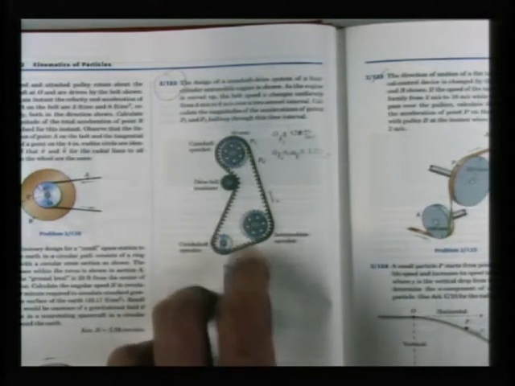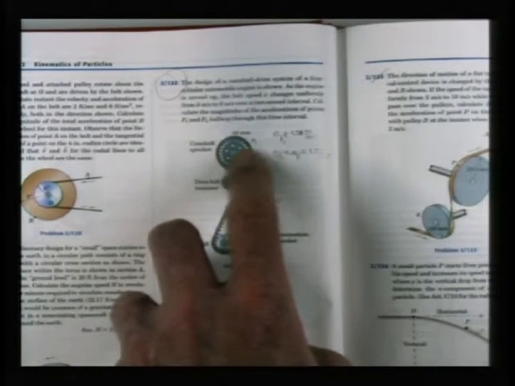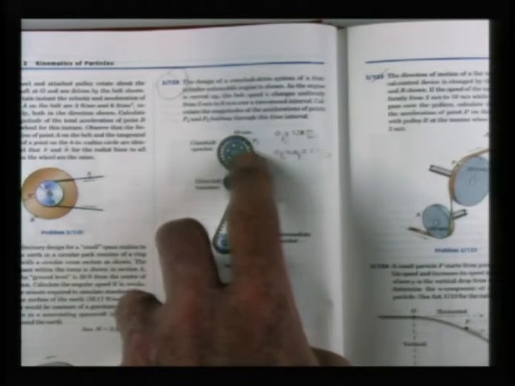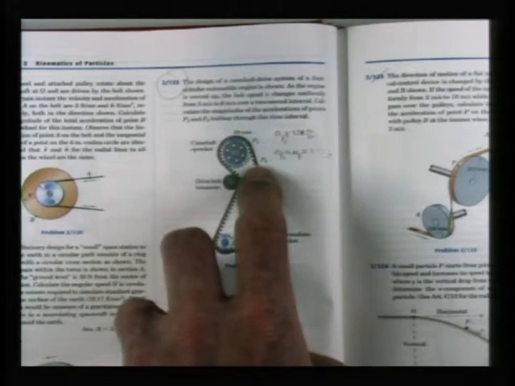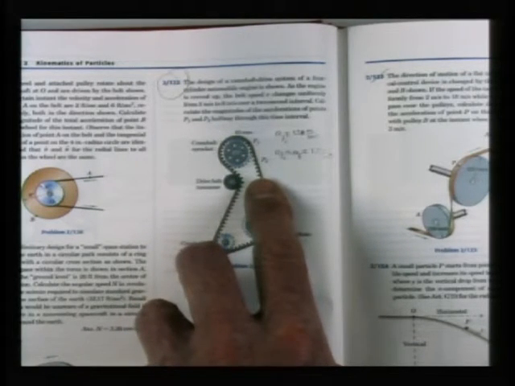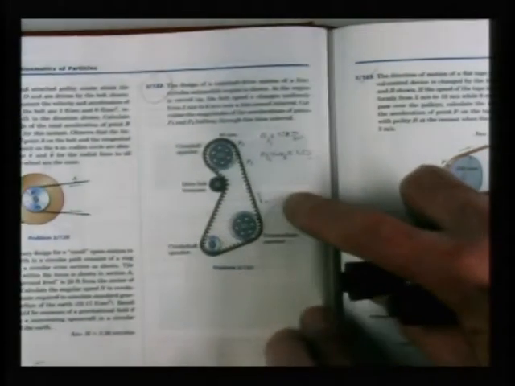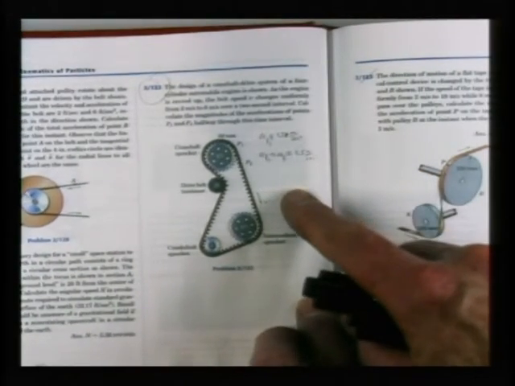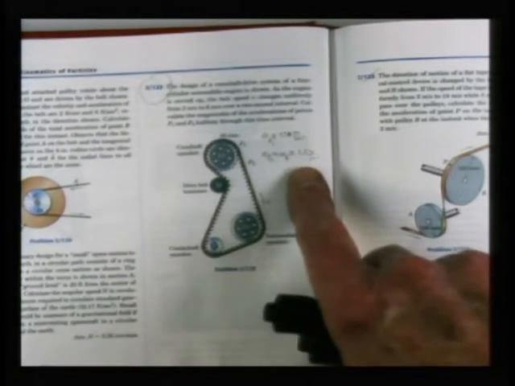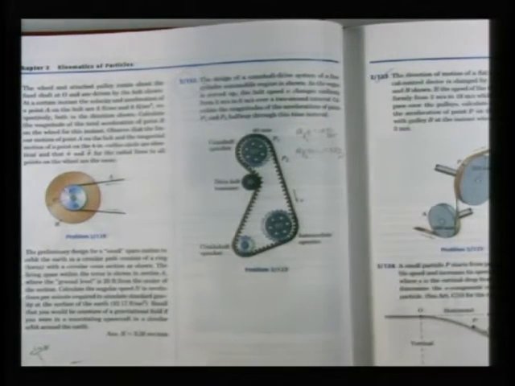P1 is located on the edge of the camshaft sprocket on a radius of 60 millimeters, and P2 is out here on the belt in its motion. This was an even numbered problem, and I happen to have written the answers down out of my solution manual. So our objective is to get to those answers.